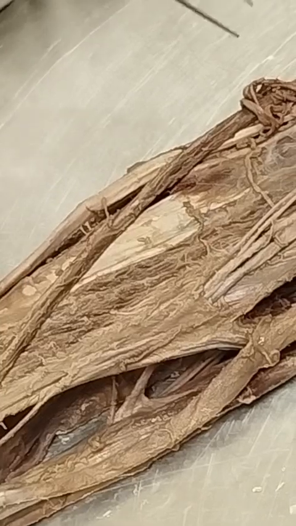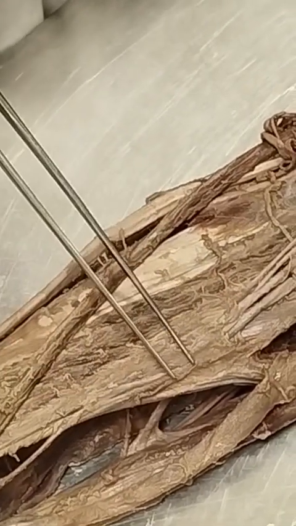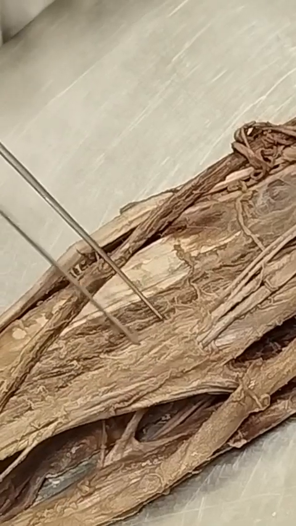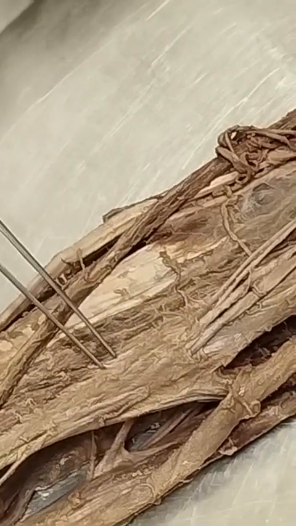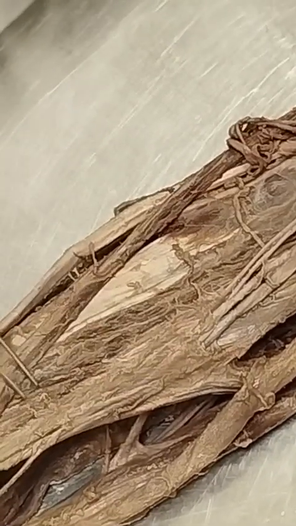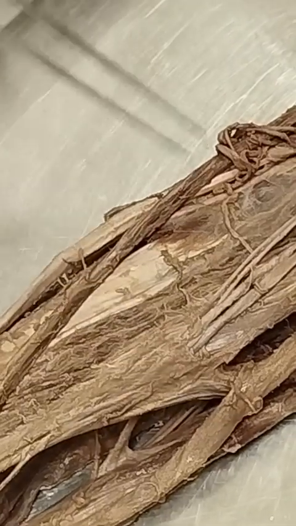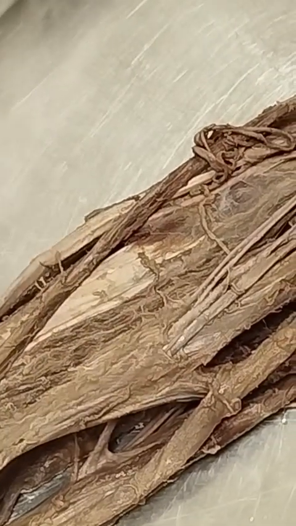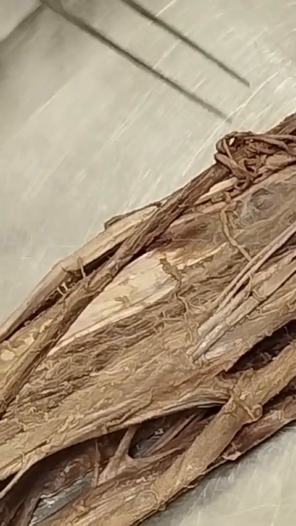And the anterior wall is the lamina vasto-adductoria, that is the fascia of the thigh, fascia lata, which overlaps the vessels between musculus vastus medialis and musculus adductor magnus. That is the lamina vasto-adductoria on the anterior wall.